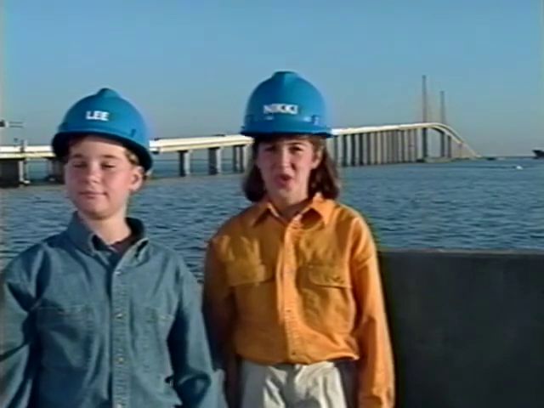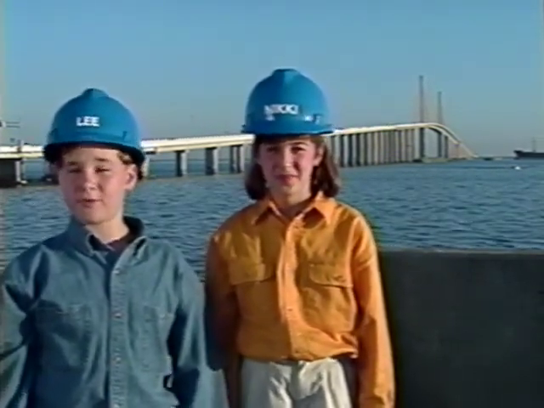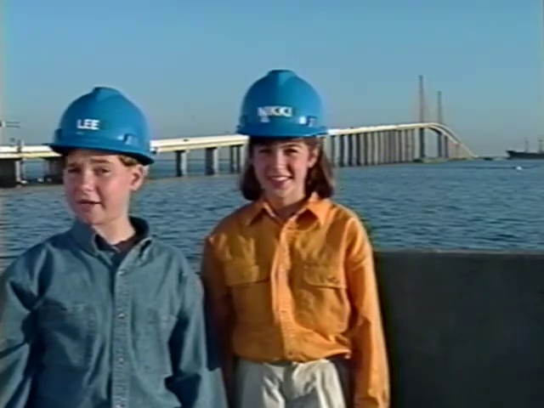That's how it's done, and a big cable bridge is built. We got to see lots of exciting construction. There are lots of other types of bridges, and maybe we'll get to see them next time.